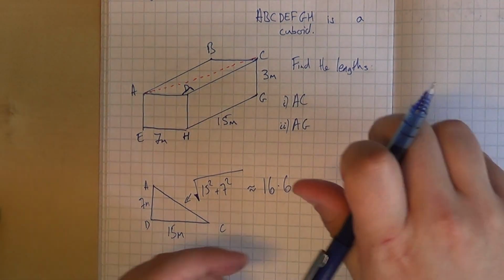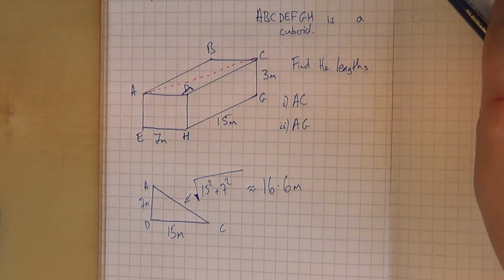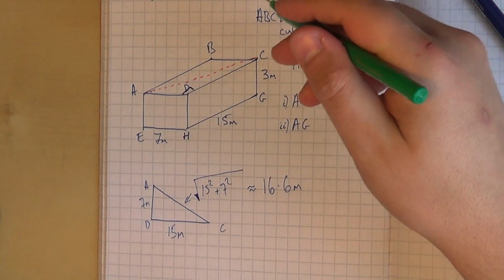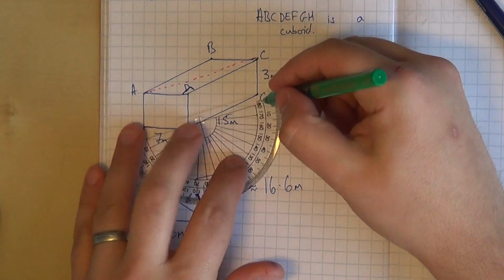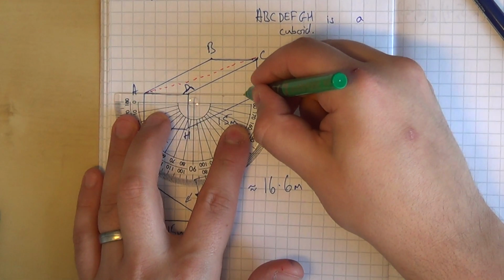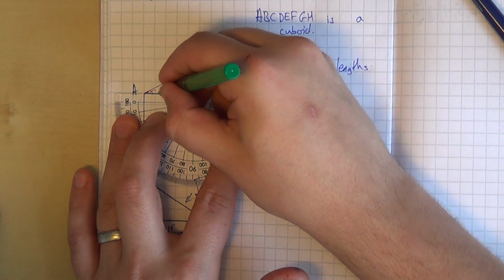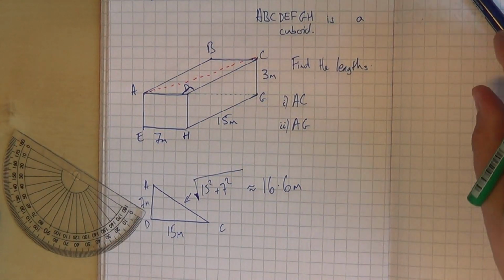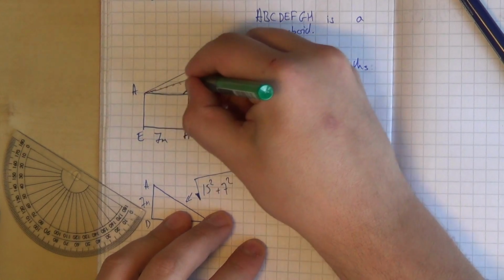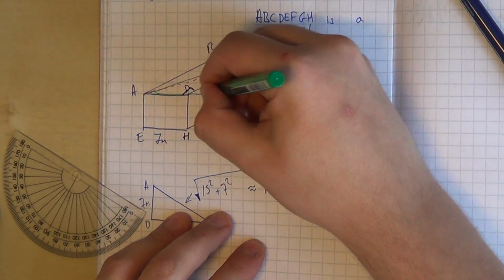AG is a little bit trickier because AG is the diagonal all the way from here to here. Now the right angled triangle that would be part of is actually got that and that in.